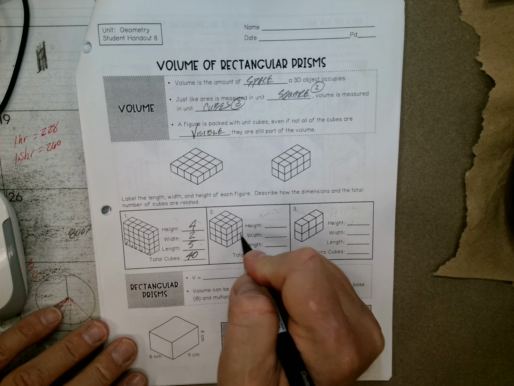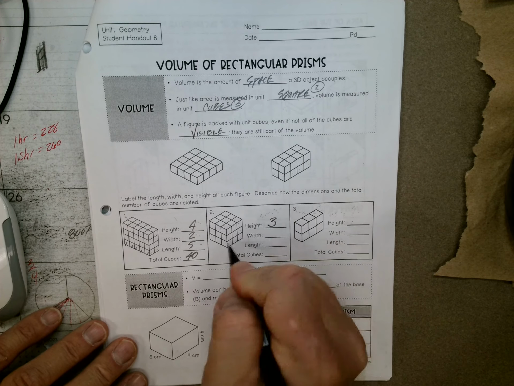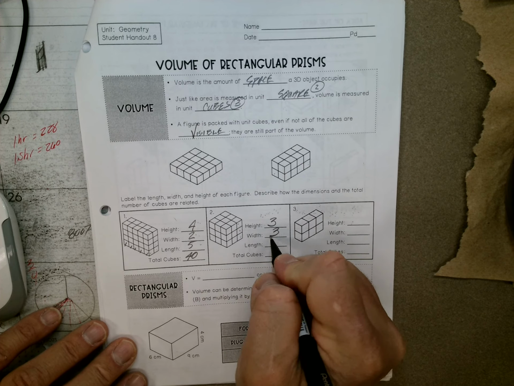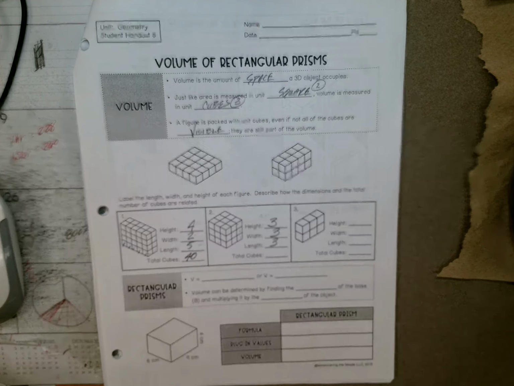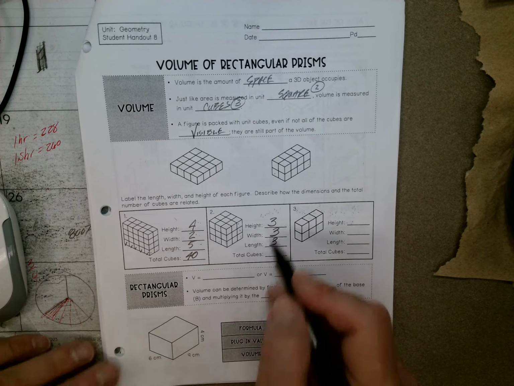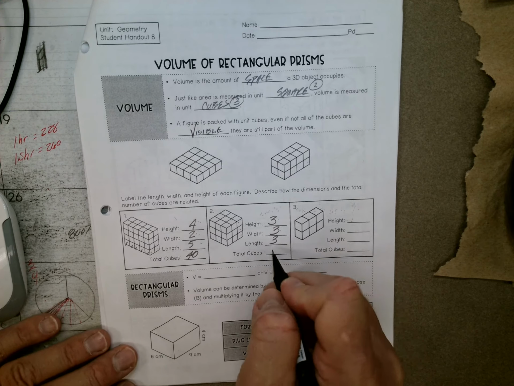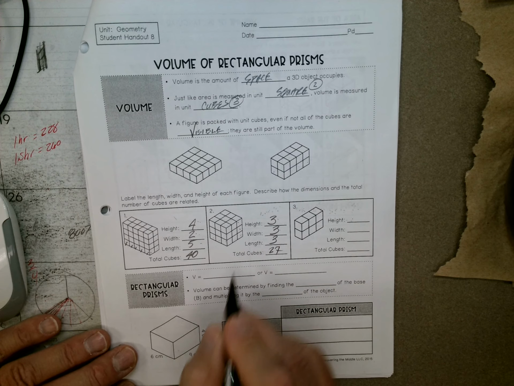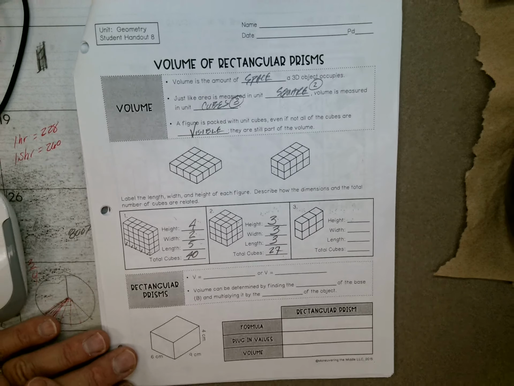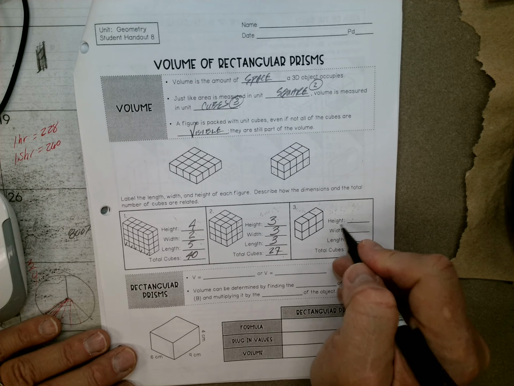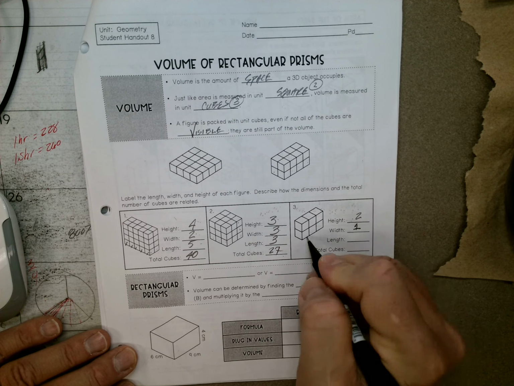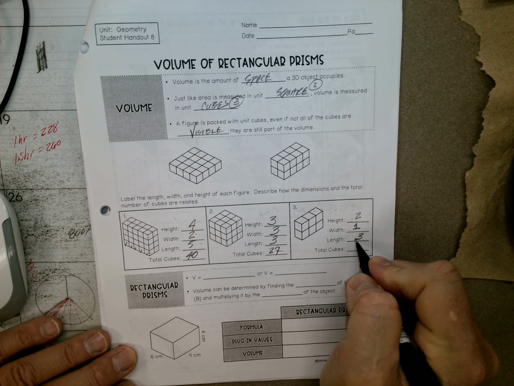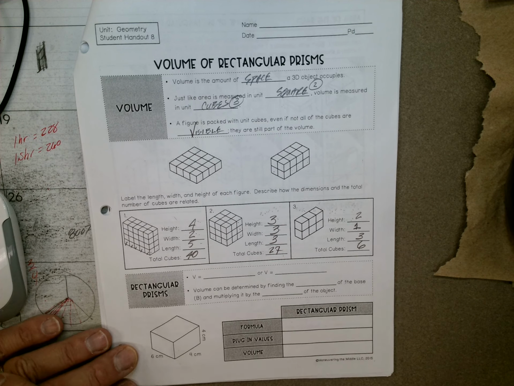Our height, 1, 2, 3. Our width, 3. Our length, 3. It's like a Rubik's Cube. 3 times 3 is 9. 9 times 3 is 27. Total cubes is 27. So let's finish up on this last one. Do it on your own. I have a height of 2, a width of 1, and a length of 3, and I end up with 6 total cubes.